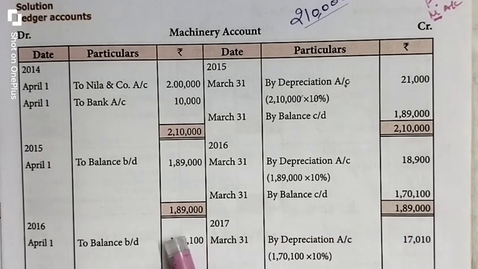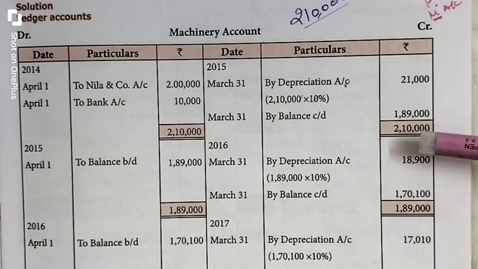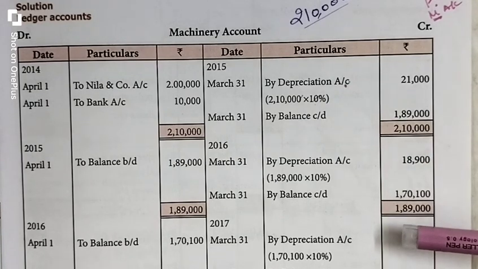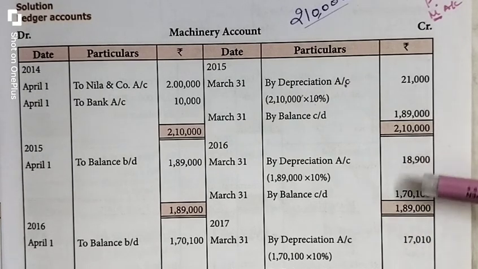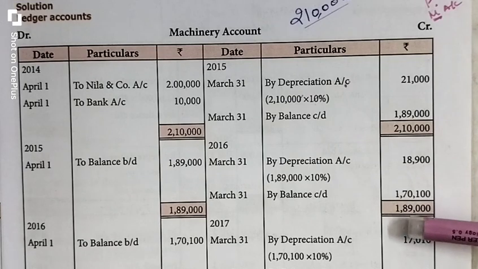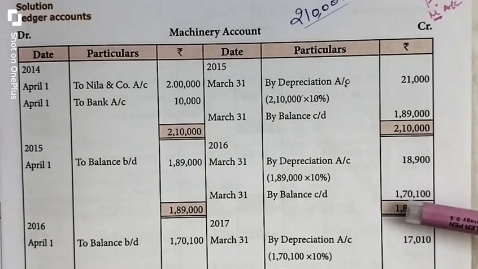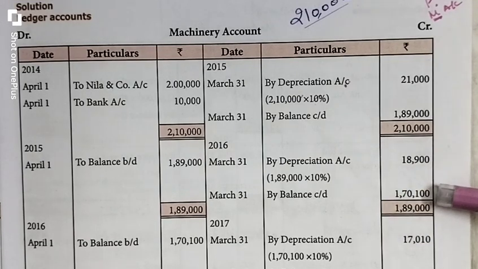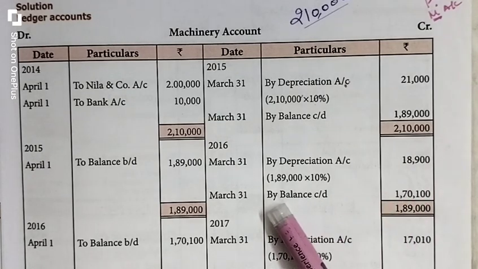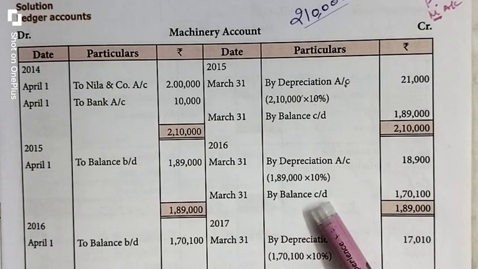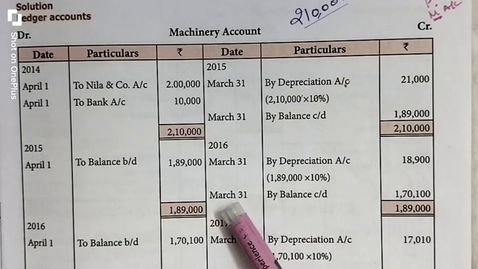Then you have to find the difference: you subtract 18,900 from 1,89,000. You will get 1,70,100. Again you write by balance carried down on the same day, 31st March.